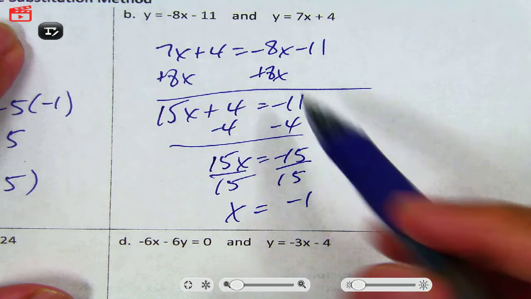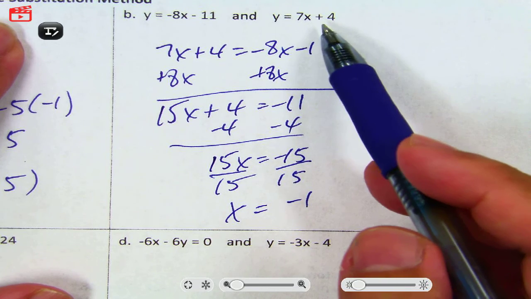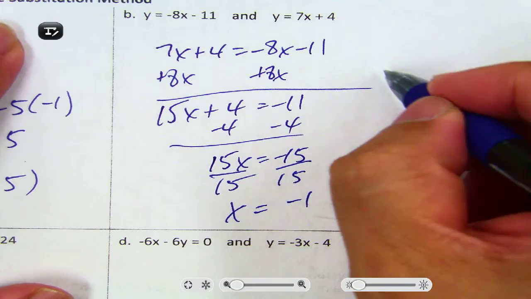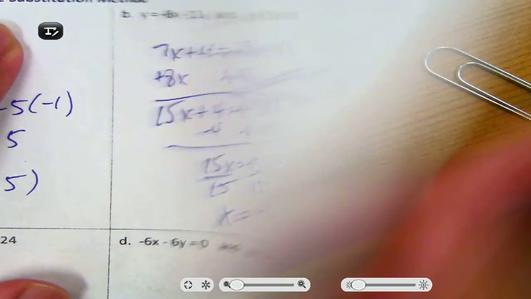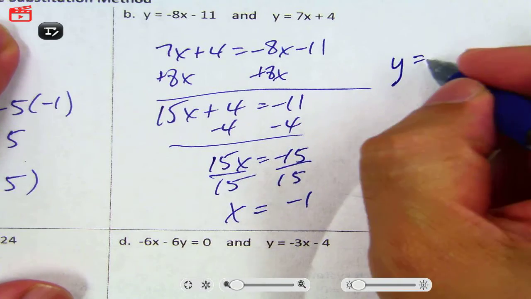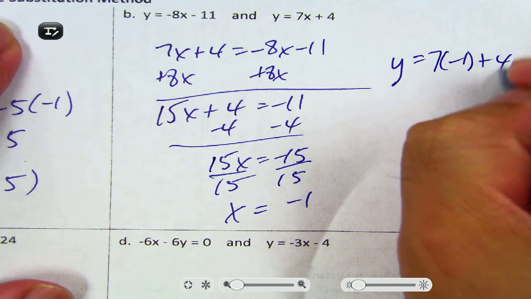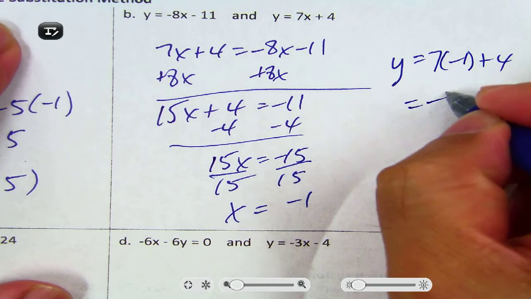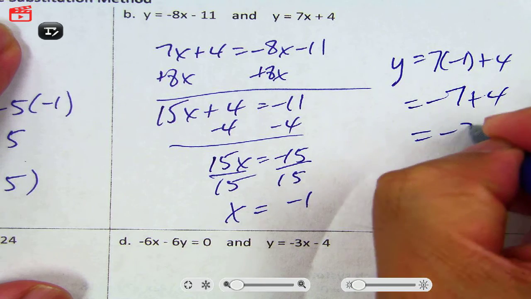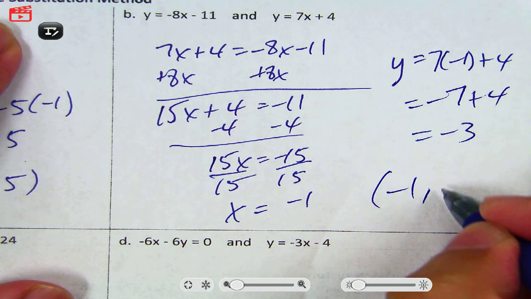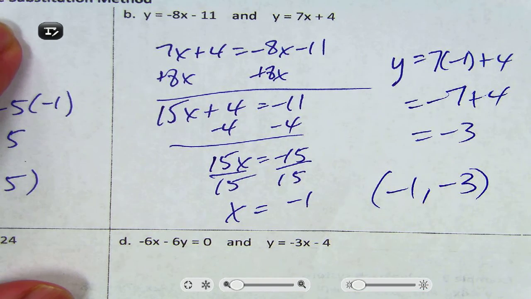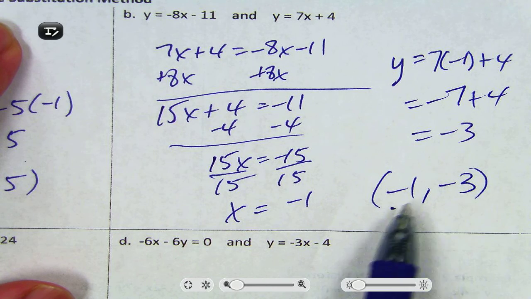Take that, you just substitute into either one. I want to put it in the one with the least number of negative signs. Most people make mistakes with negative signs. So 7 times negative 1 plus 4. So it'll be negative 7 plus 4, which is negative 3. So I have the ordered pair, negative 1, negative 3. Remember, it's always x first, then the y.